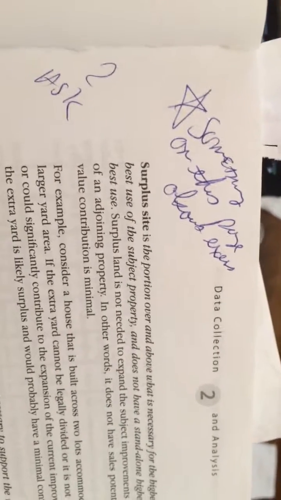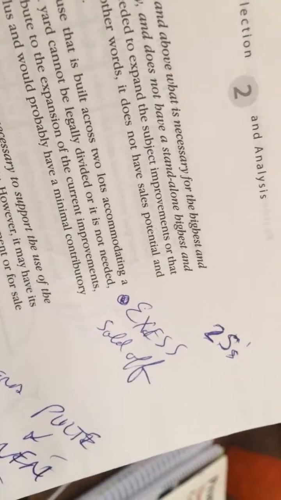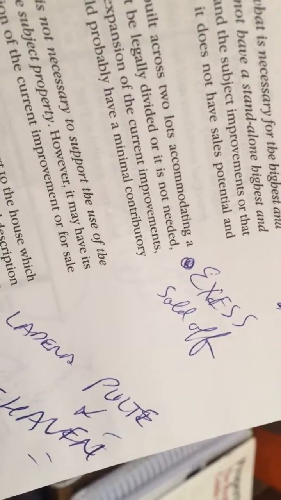Extra notes. Ask something on this page about excess. Something about 25s. Excess is sold off.